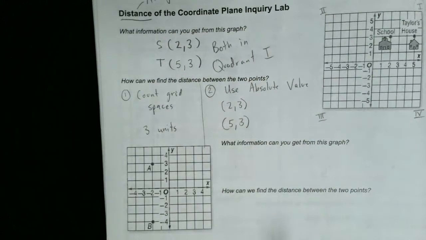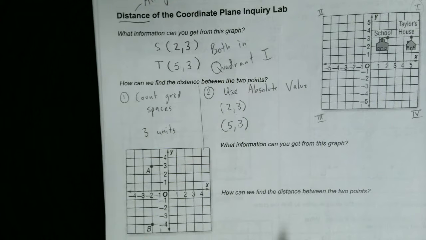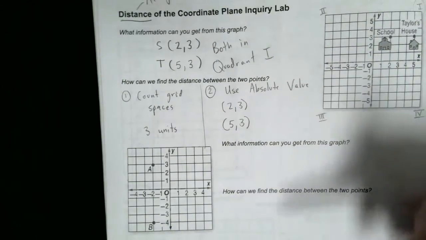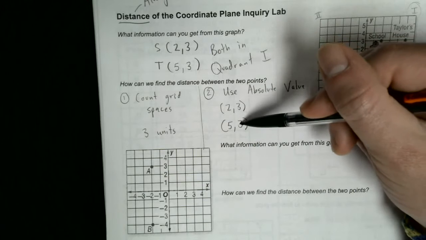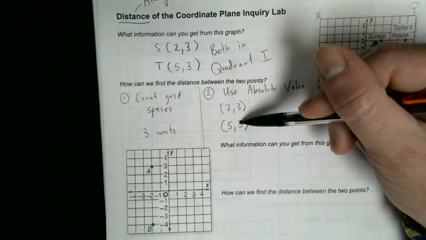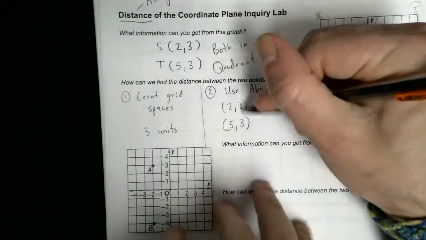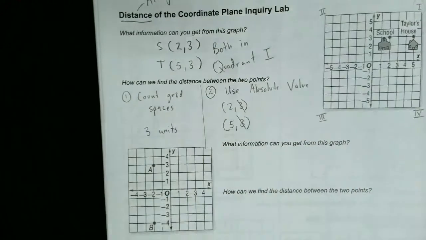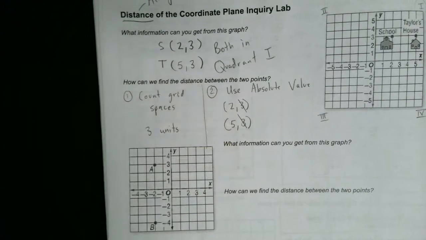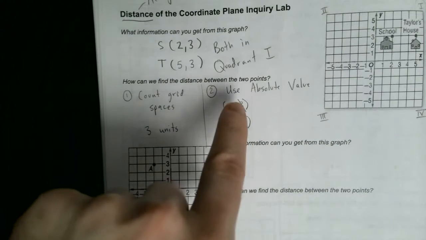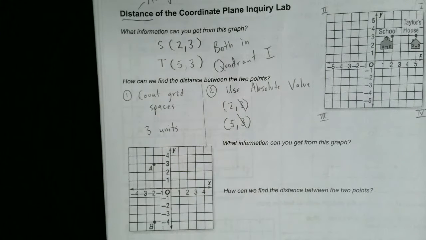Now I want you to look carefully at these numbers. 2 of these numbers have a distance between them of 3. Well, if you look at 3 and 3, those are the same number, so there's no distance between them. Because there's no distance between them, I'm going to cross them off. These 2 numbers, 2 and 5, might help us find the distance. Now our answer is 3. How can we get 3 from 2 and 5? Well, we can subtract them.